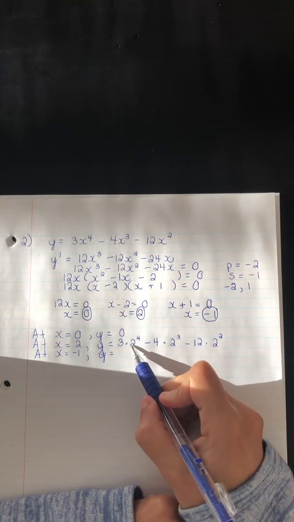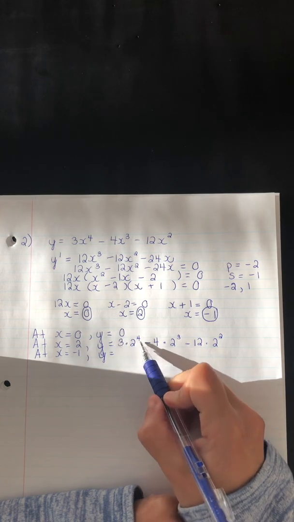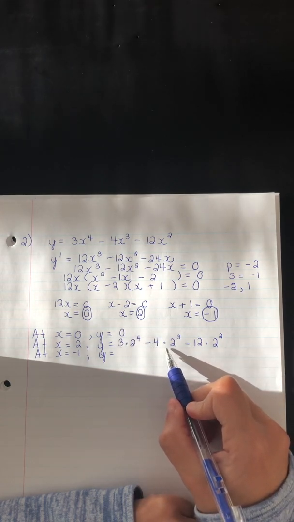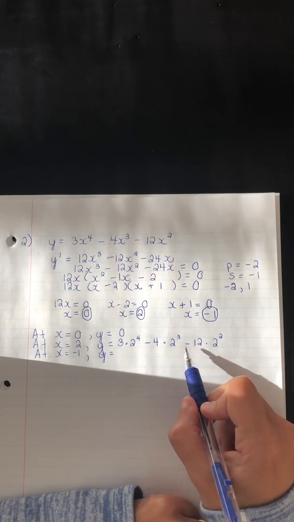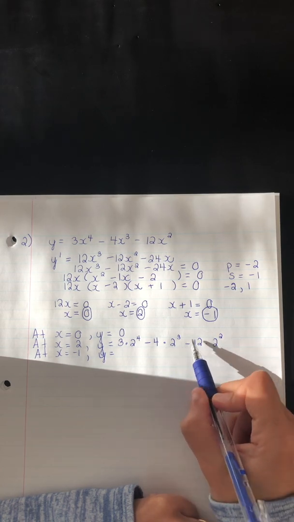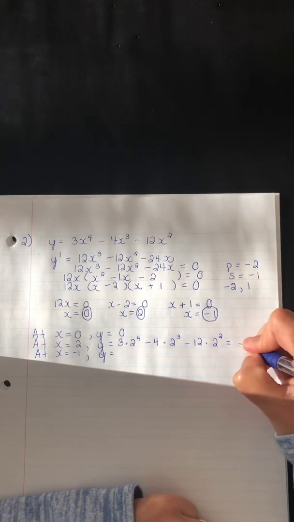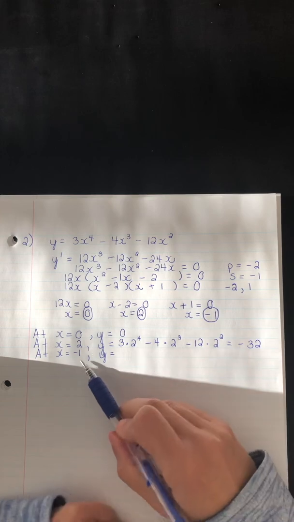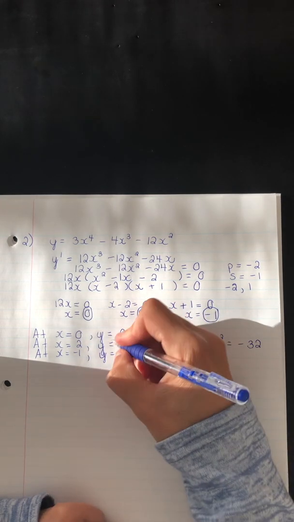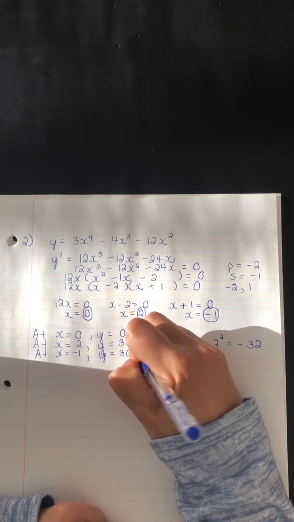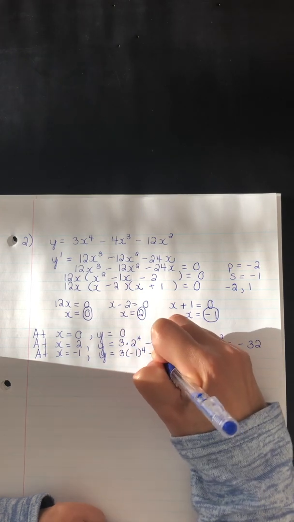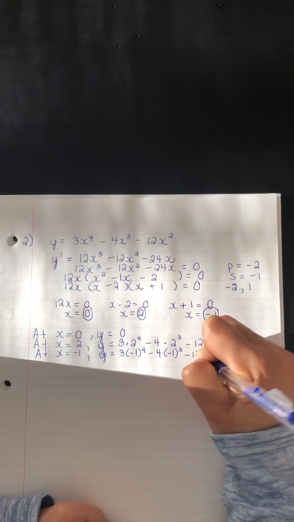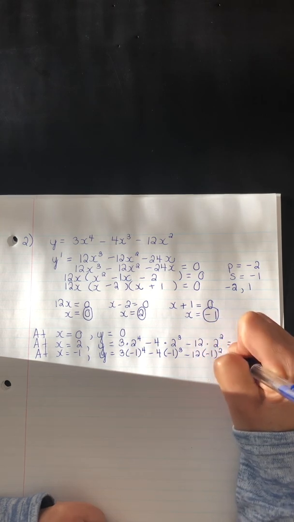So this is 48 minus 32 minus 48. So you should get -32 here. And when you substitute -1, so it's 3 times -1 to the 4 minus 4 times -1 cubed minus 12 times -1 all squared.